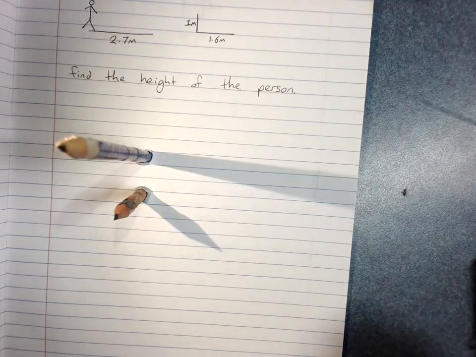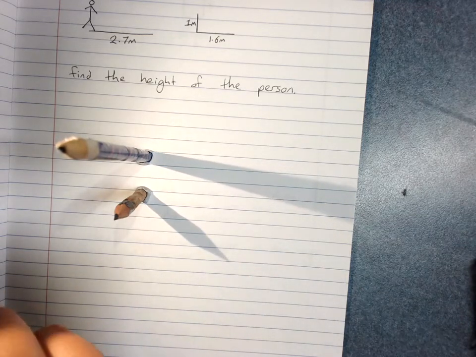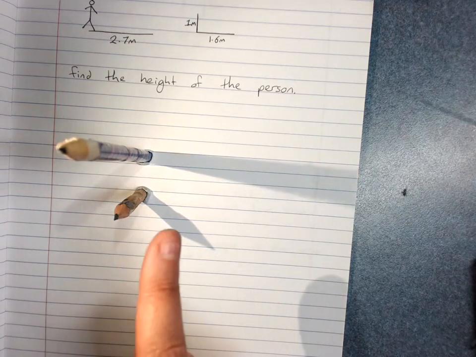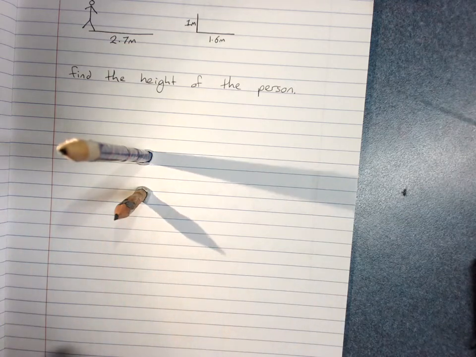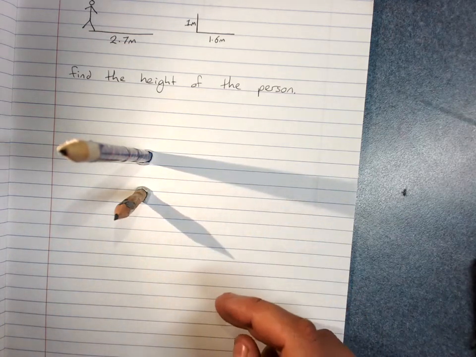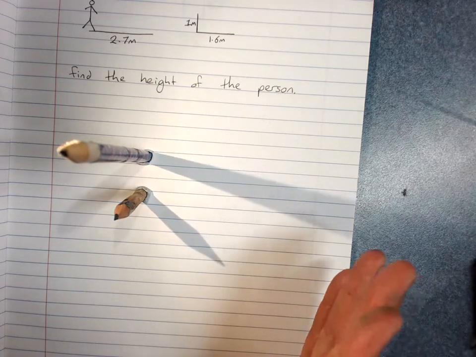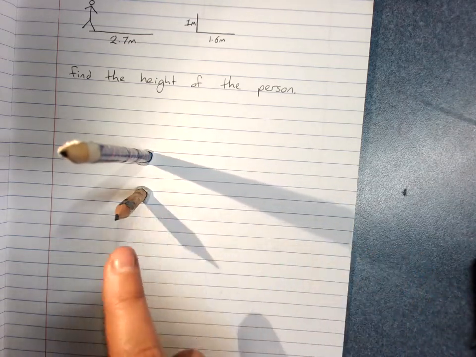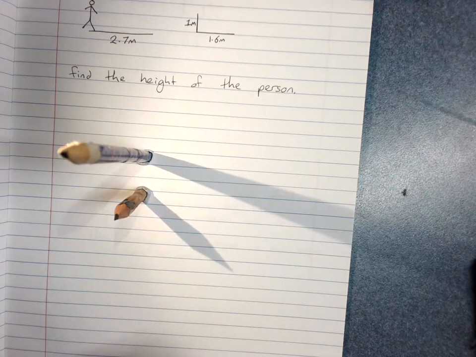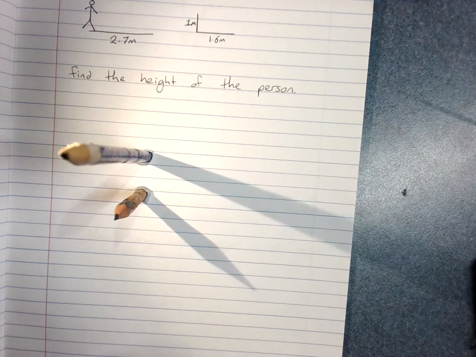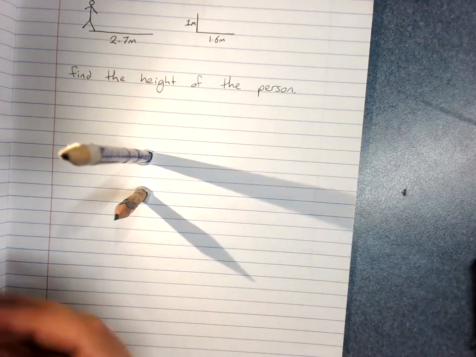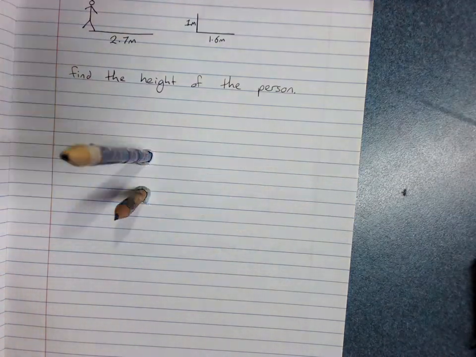And the angle that the sun or the light source comes down at is the same for both of these. And so actually shadows and the upright thing that casts them make similar triangles. And this is used in forensics all the time to work out how tall people are and things like that, all sorts of bits of information.